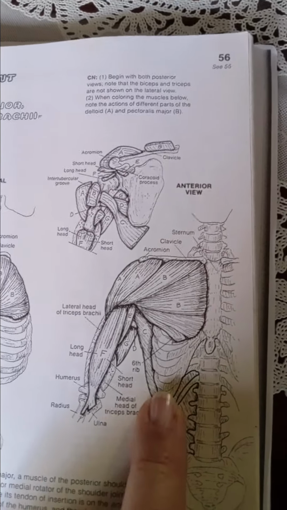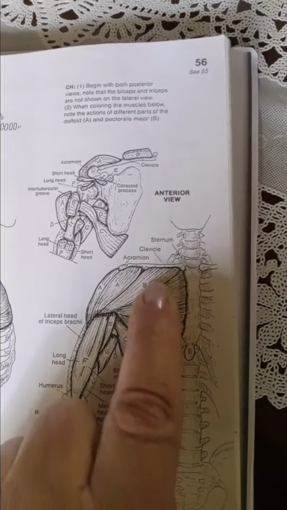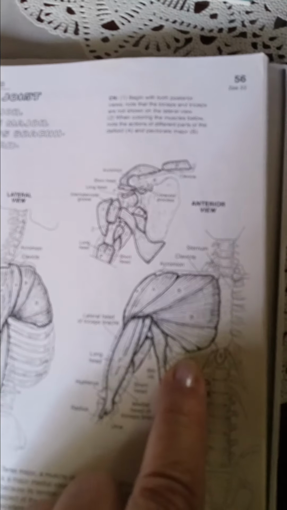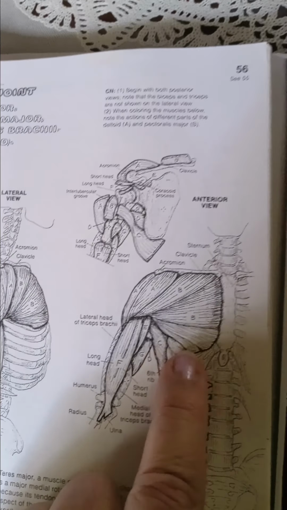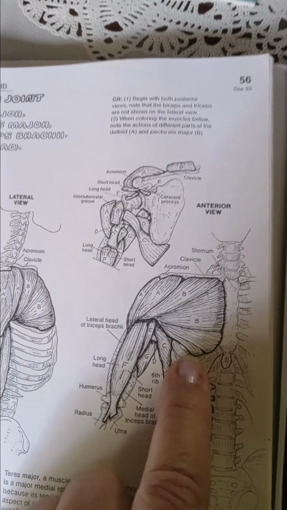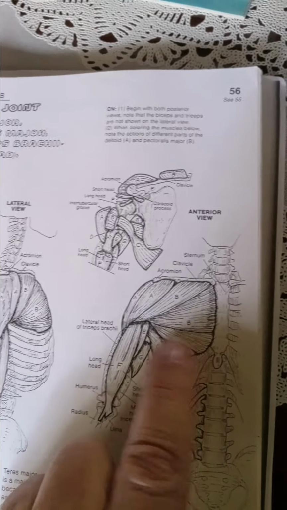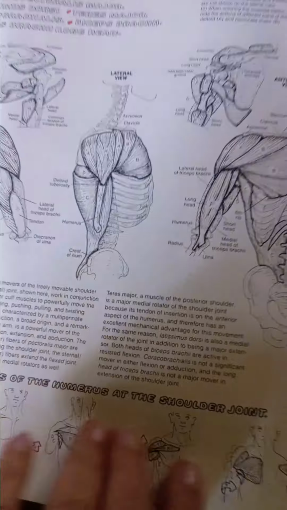the pectoralis major. Pectoralis is the location name. Major is a size. In this case, there's a smaller one called the pectoralis minor. So the name is telling you where it is and that there's a big one and a little one. So it's in the chest, right? So you have to start looking for clues in names.